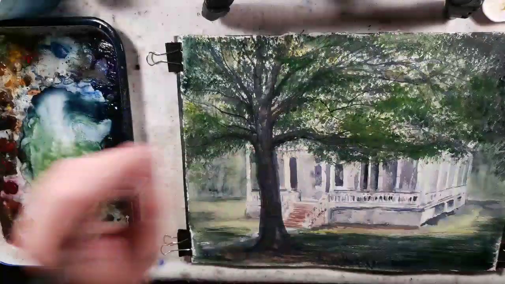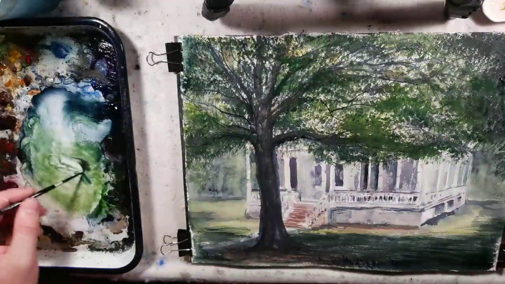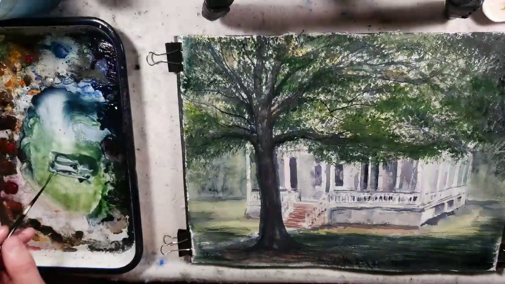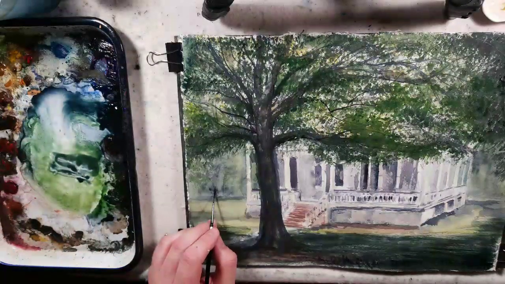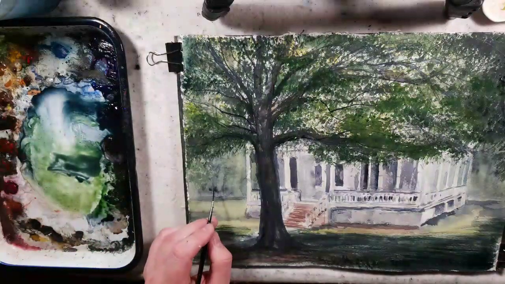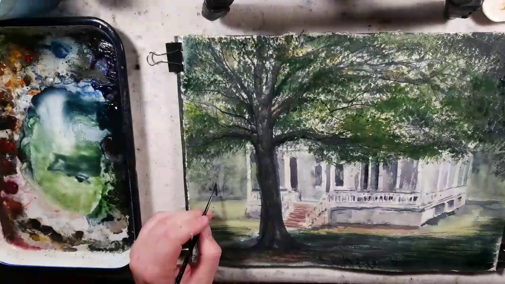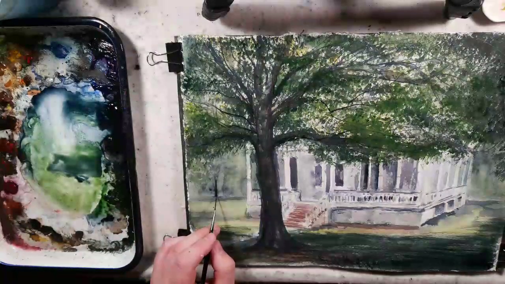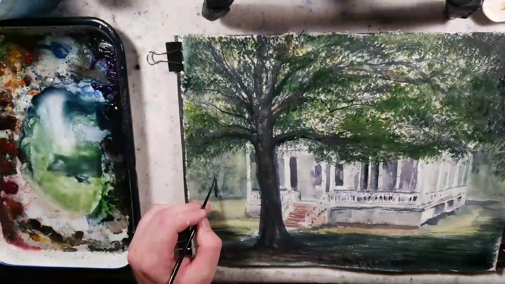There was a little bit of concern about background, right? So let's look at that. Usually you don't want to put too much detail in the background, but I'm going to play around with it and see how that affects this.